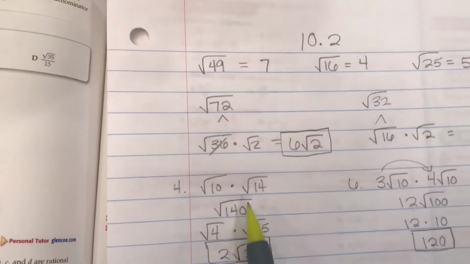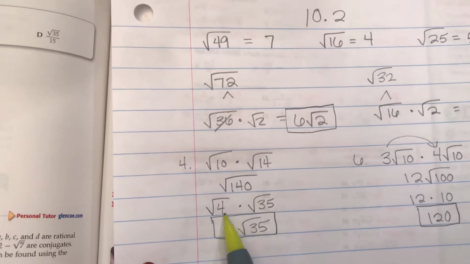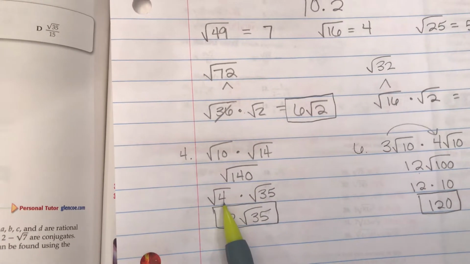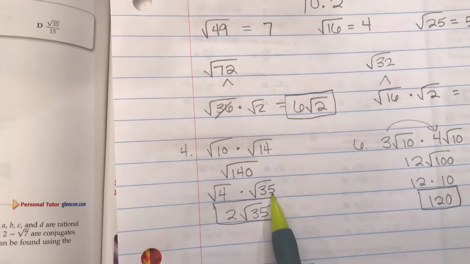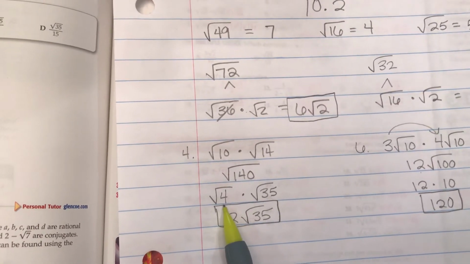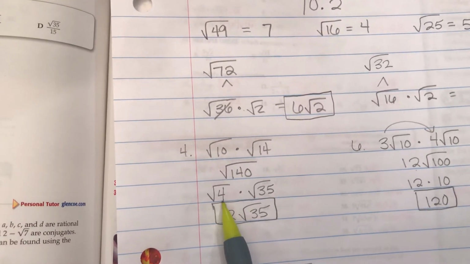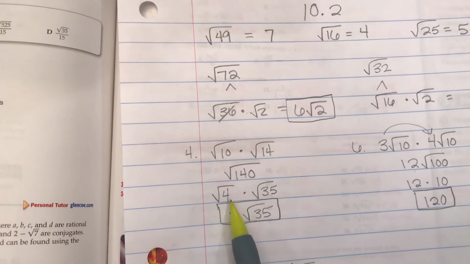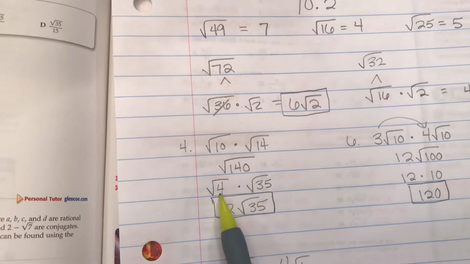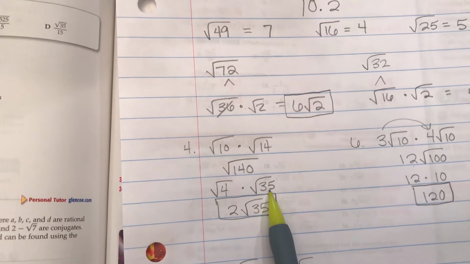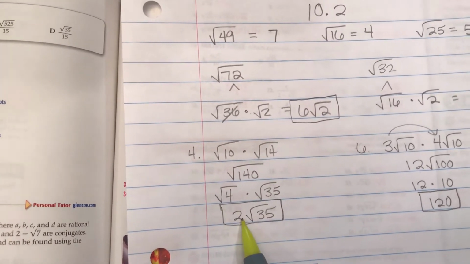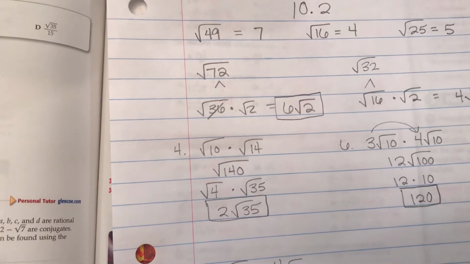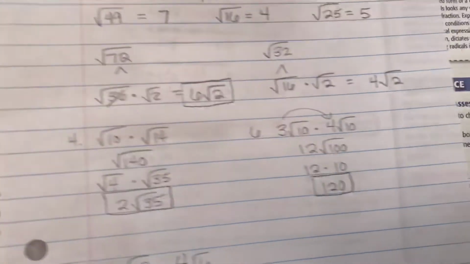Okay, so you get the square root of 140, and then you're just going to break that down. There are several things that multiply to be 140, but I picked the square root of 4 times the square root of 35, and the reason I picked those two factors is because 4 is a perfect square, so you can take the square root of it. So I broke down the square root of 140 into the square root of 4 times the square root of 35. The square root of 4 is 2, so that would be 2 square root of 35, and that's the answer to that problem.